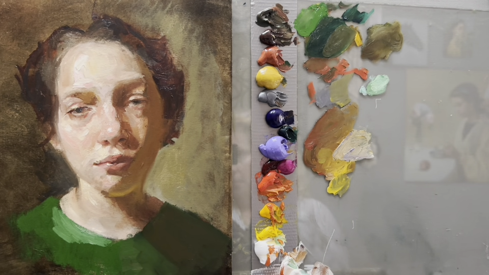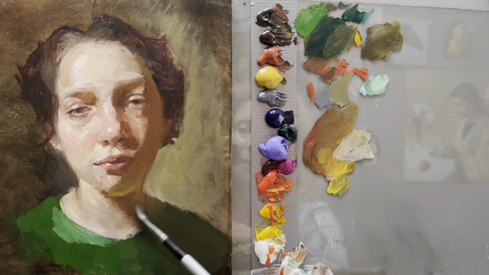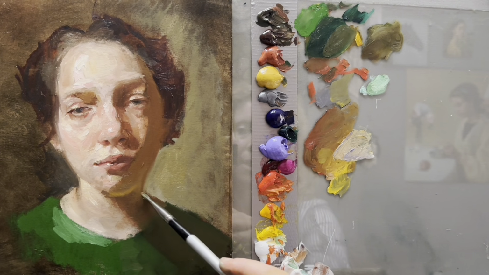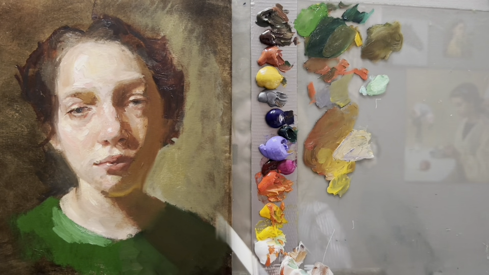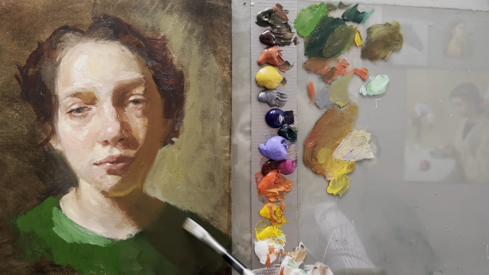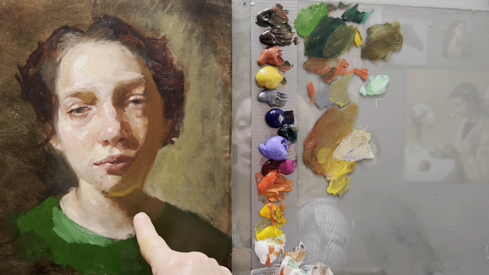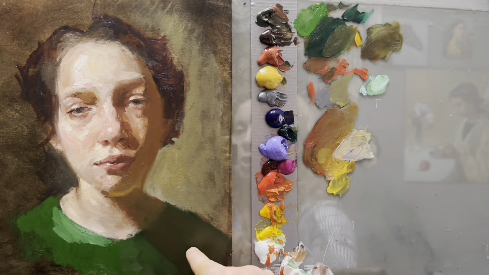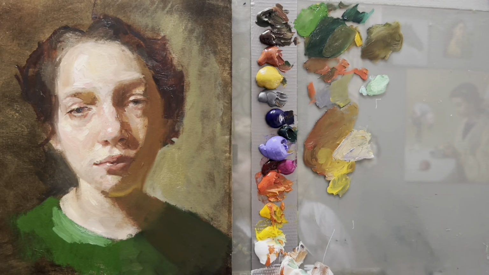Now notice that I can actually lose the edge of that shadow shape into the neck and lose that definition. The shadow hides the details, so the shadow can unify the shadow of the neck with the shadow of the shirt and become one solid shape.